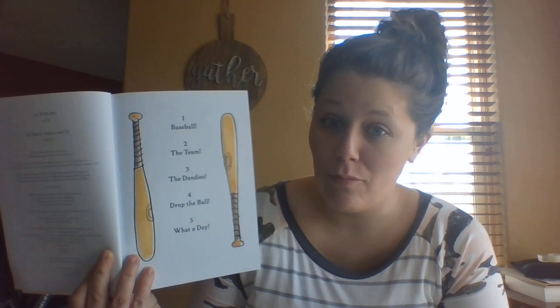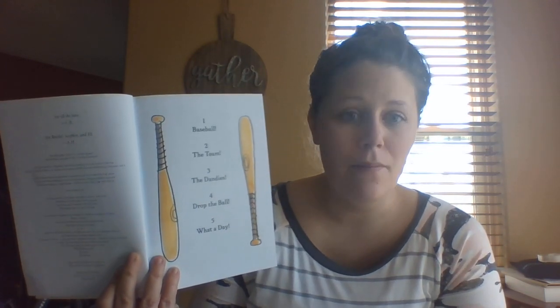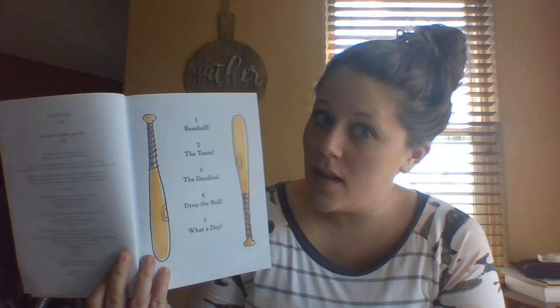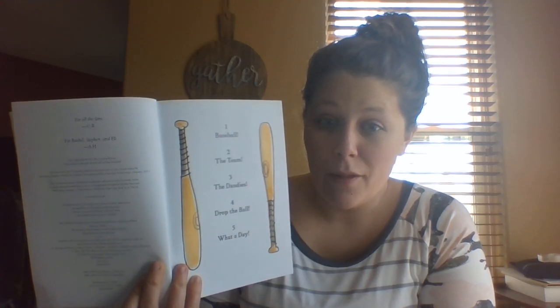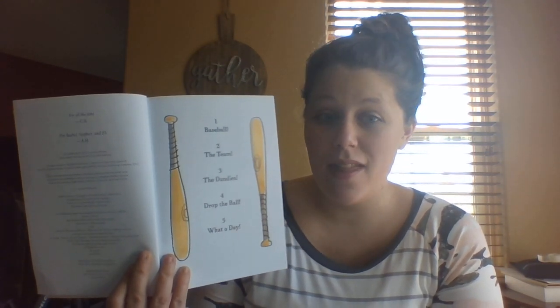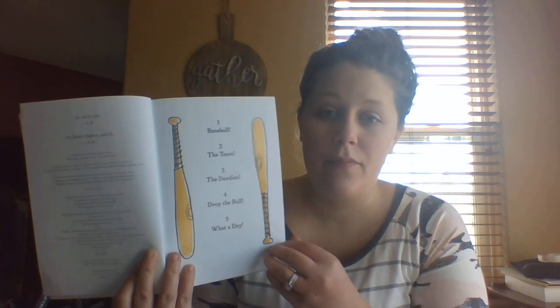Just by looking at those chapters, we already know that this book is going to have baseball in it. We already know that there's going to be a team. So now I'm already thinking, I wonder if Mr. Putter and Tabby are on a baseball team. Maybe the team is called the Dandies. I'm thinking that maybe when they're playing baseball with their team, they might drop the ball. And the last chapter says, what a day. I'm thinking that maybe that means that they're feeling good, that the game is maybe over and finished and that they had quite a long day.